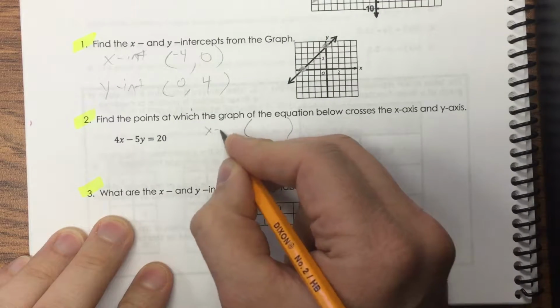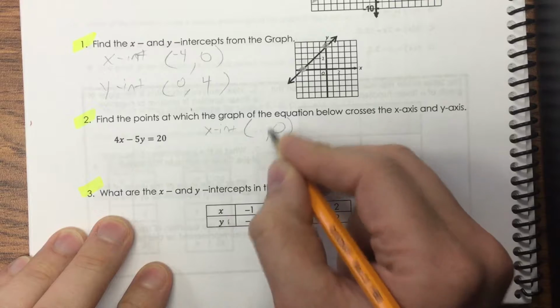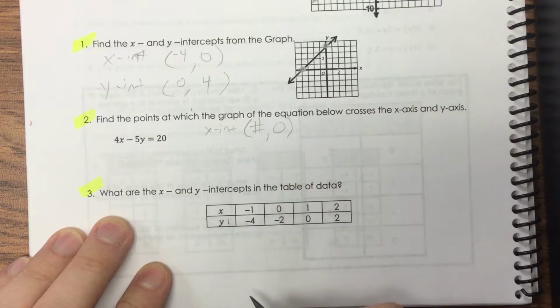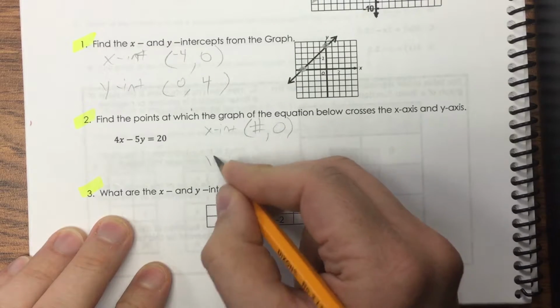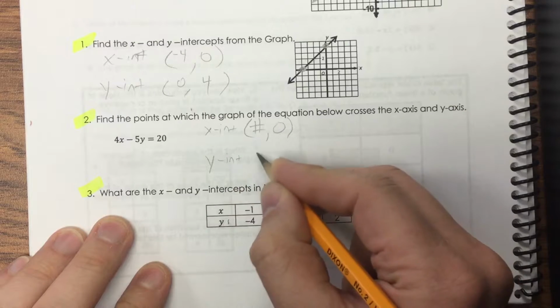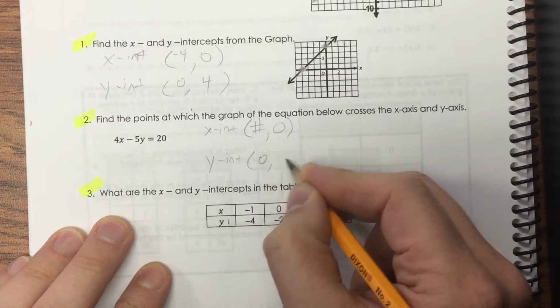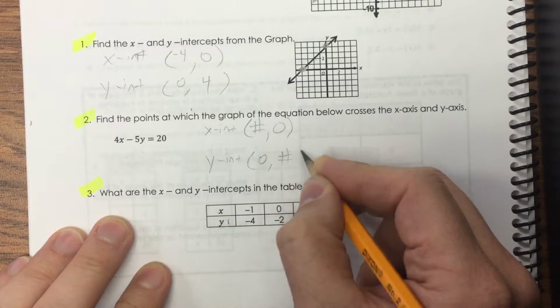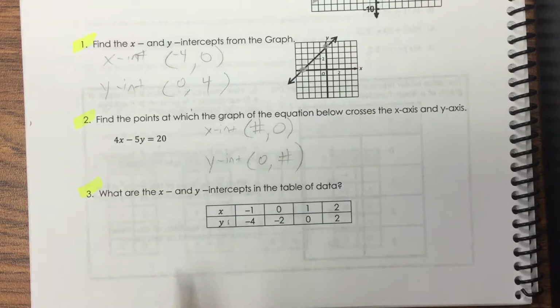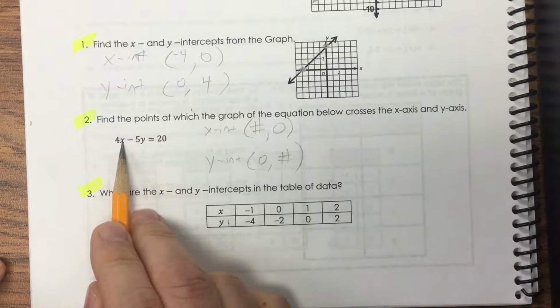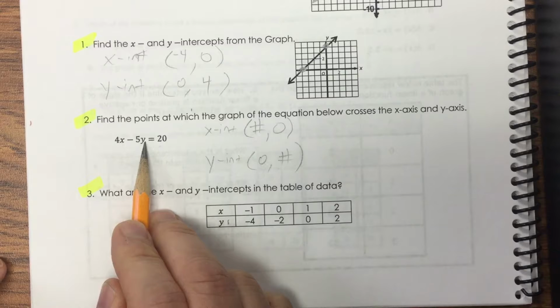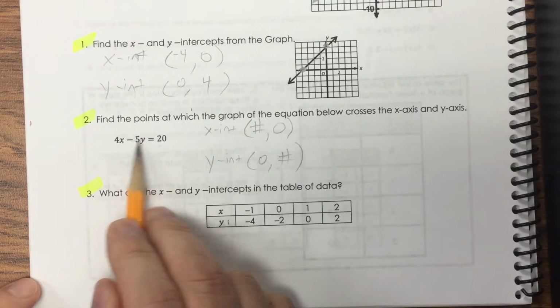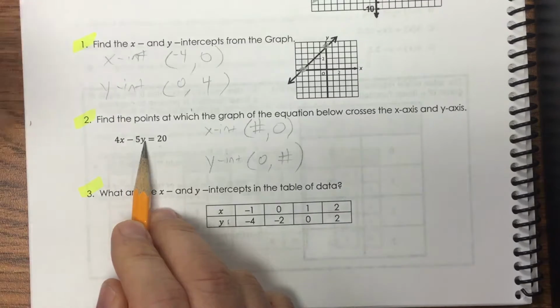When you're looking for the x-intercept, you know that y is 0, right? When you're looking for the y-intercept, you know that x is 0. So here's what you do. If I'm looking for the x-intercept, I know y is 0, so guess what? This whole thing goes away. -5 times 0 is 0.